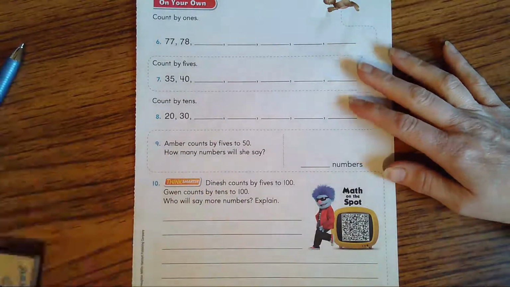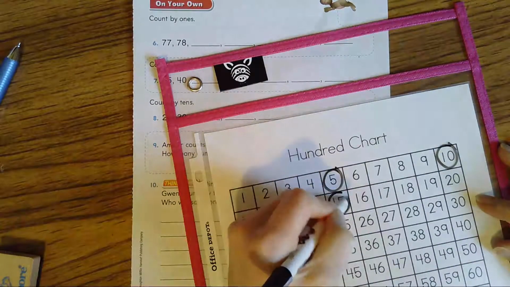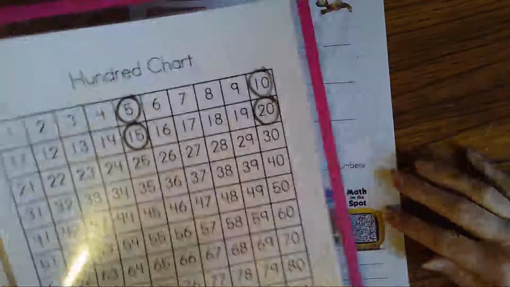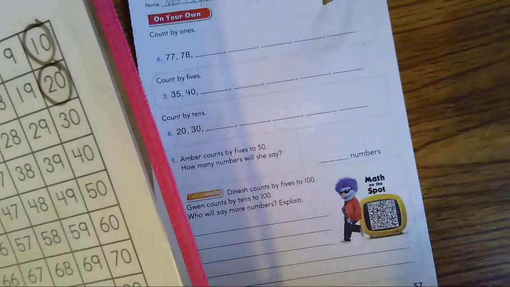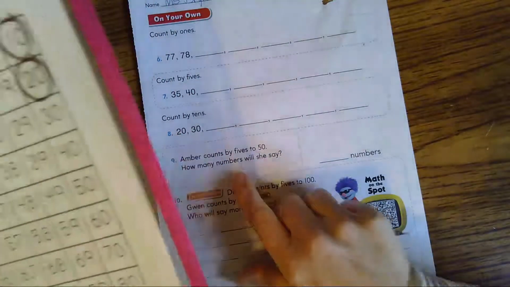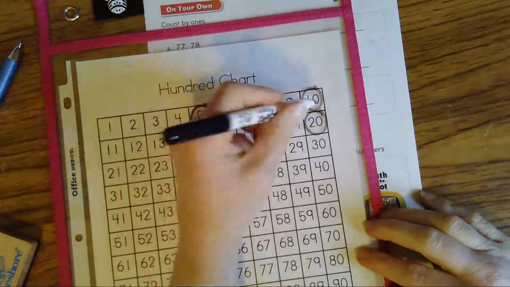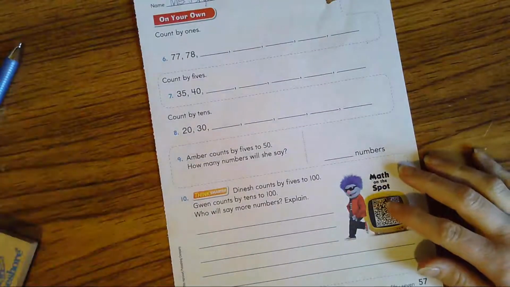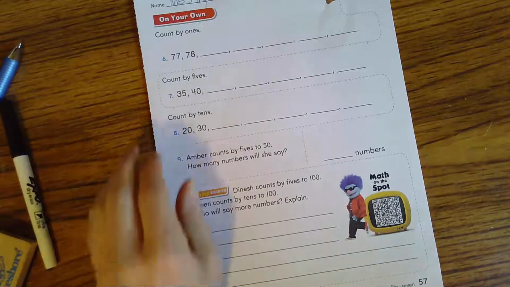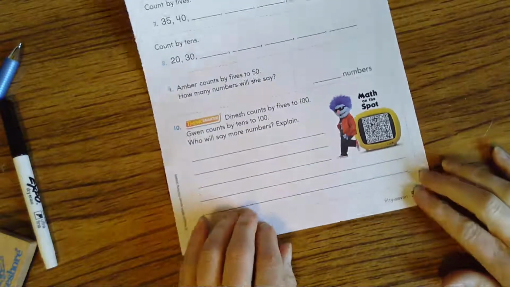All right, well, we're going to go and circle counting by fives. 5, 10, 15, 20. You're going to do that all the way until you get to 50. And then you're going to count up how many numbers Amber said. So right now, she said 1, 2, 3, 4 numbers. So you're going to count up, circle till she gets to 50, and count how many numbers. Go ahead and hit pause, and you can get to this point. And then we'll talk about number 10.